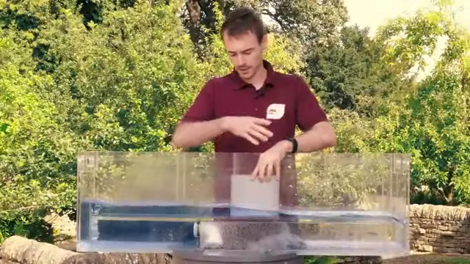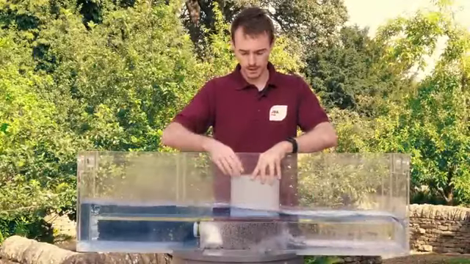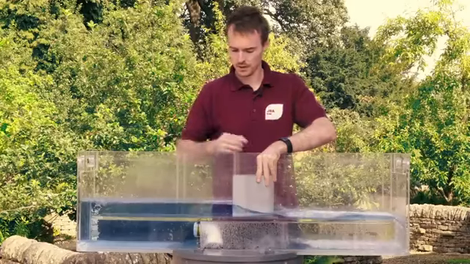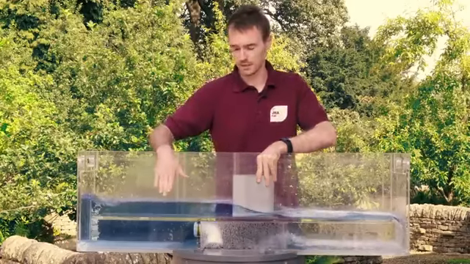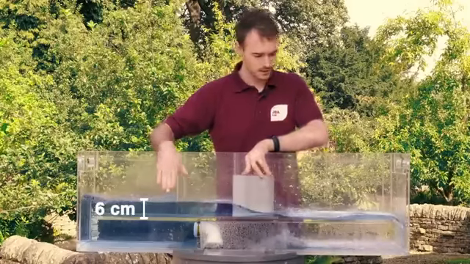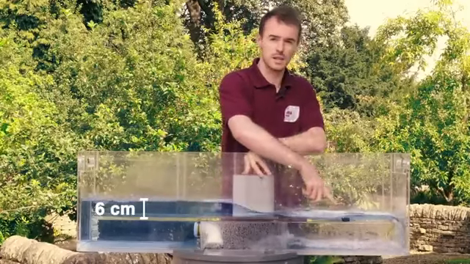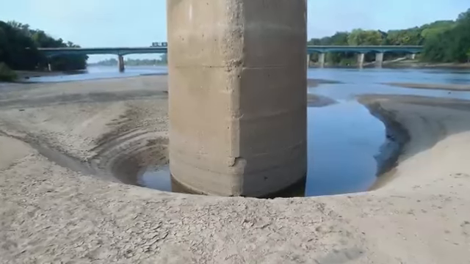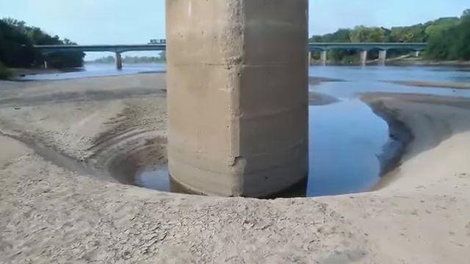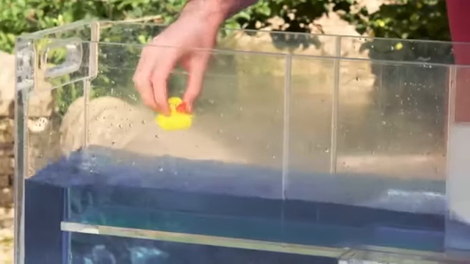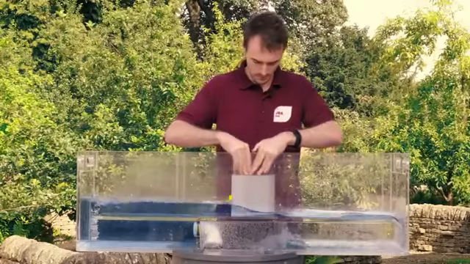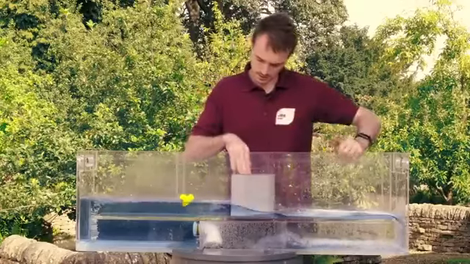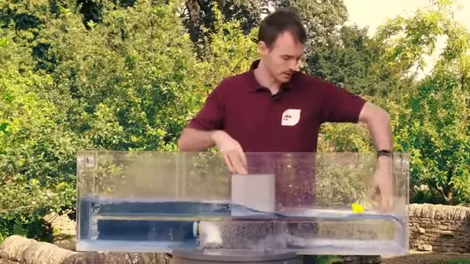So if we change from a straight pier to a skewed angled pier, we'll see what happens to the water levels. Upstream it increases further from 4.5 up to 6 centimetres, and downstream it goes down to 1 centimetre. You can also see how the scour effect changes through both sides of the bridge pier, increasing that scour. This time if I add the duck into the river, we can see the same effect, slower upstream and faster downstream.